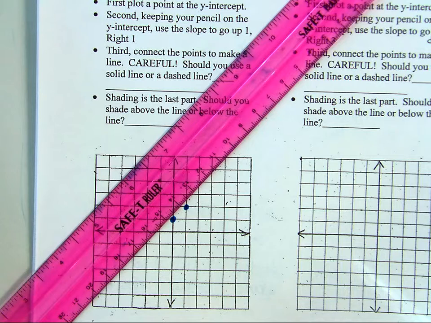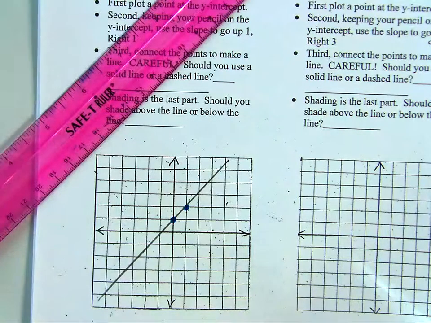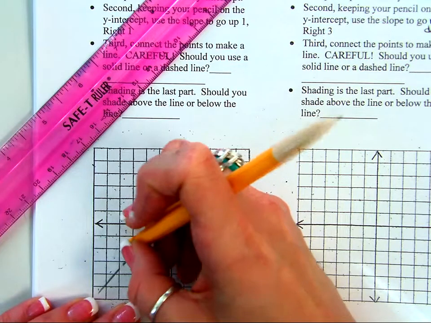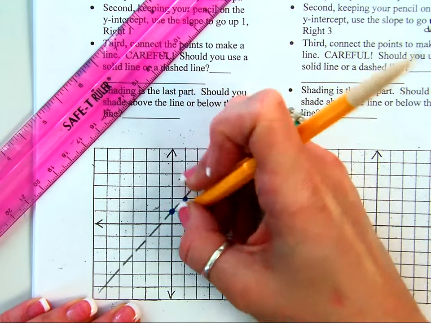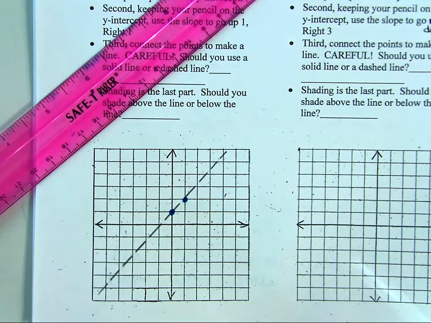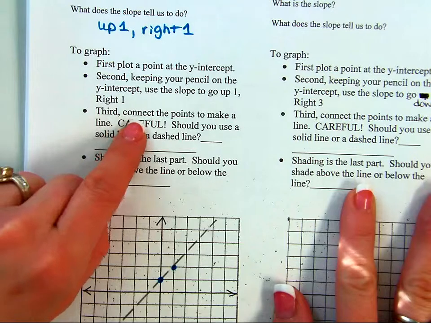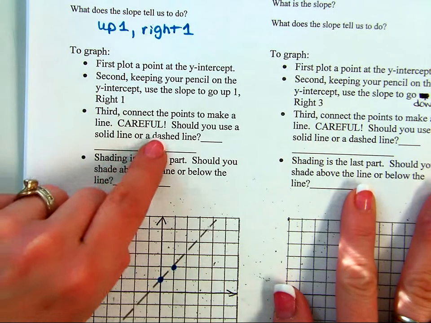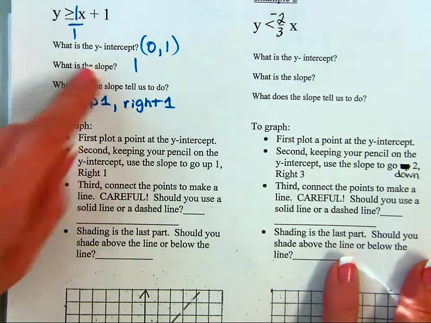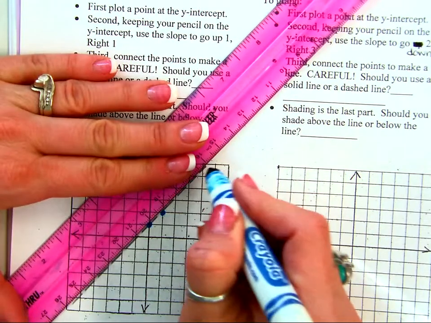But you know how many times I've seen this? There'll be kids that will just go boom, and then they'll go, oh shoot, it's supposed to be dotted. And the good thing is they did it with the pencil, because I will see pencil eraser marks like that, and it saved you, right? But third, be careful, connect the points. Should you use a solid or a dotted? In this one, it is a solid, so you're okay. It's when it's supposed to be dashed that it matters.